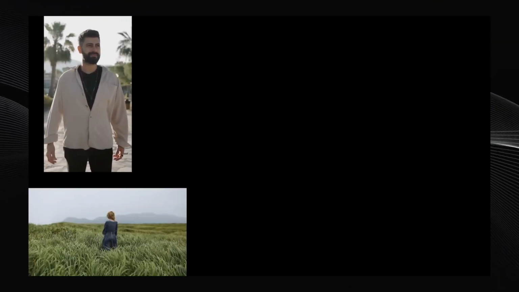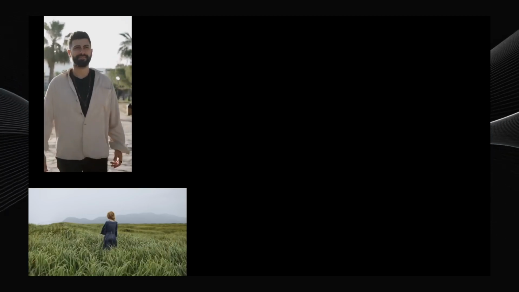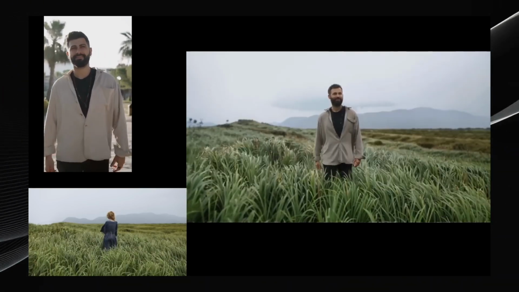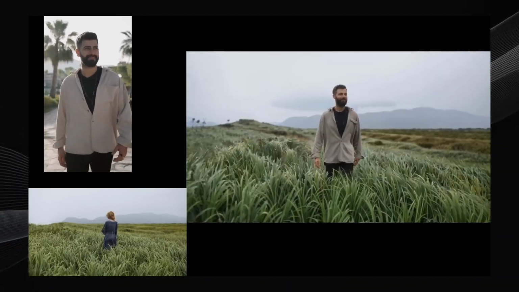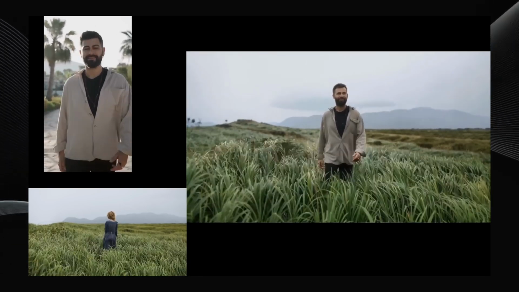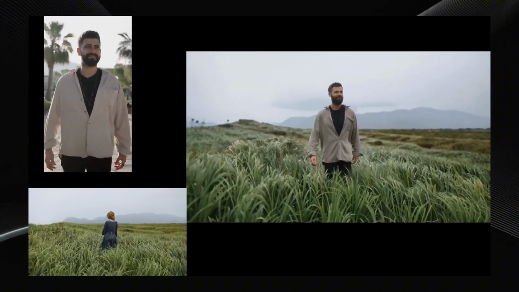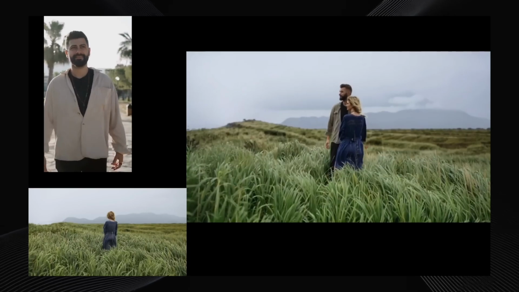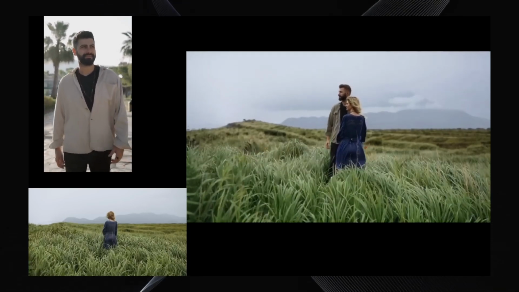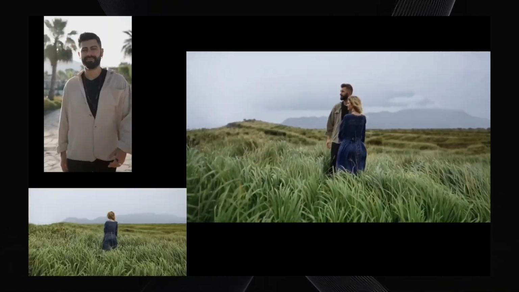Let's get even wilder. Take a video of a man and another of a woman in a grassy field. You can use dynamic concepts to have the man walk in that same grassy field, replacing the woman, but keeping the background exactly the same. Or, instead of their original actions, you can tell them to hold hands and look into the distance. The flexibility here is insane.